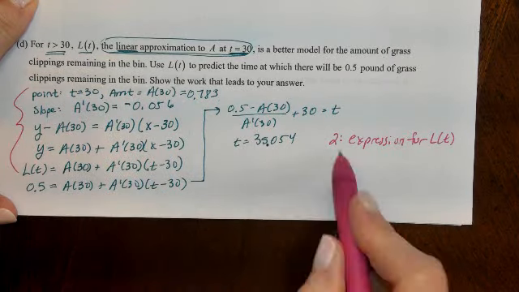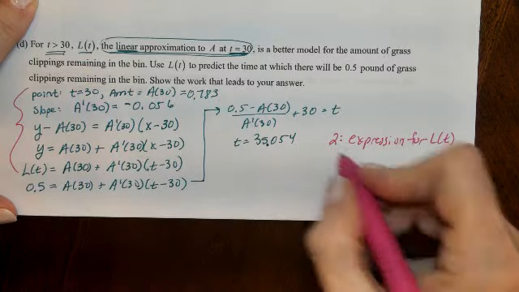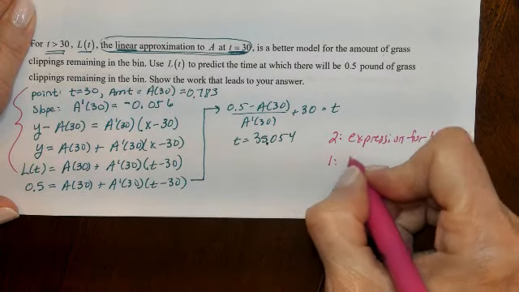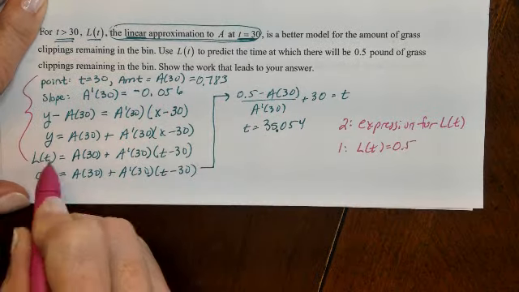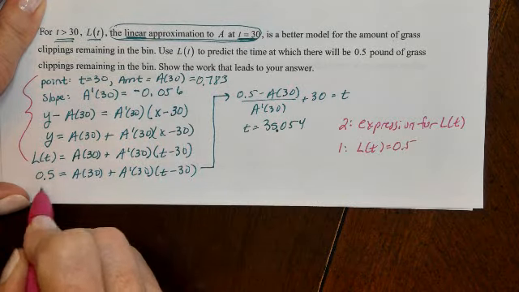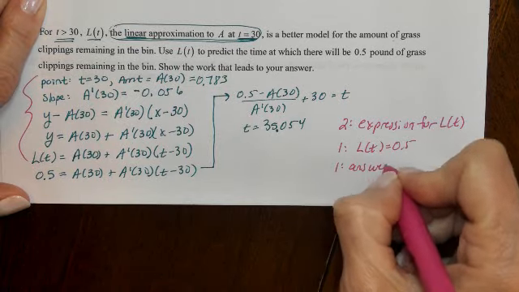Finding L of t was worth 2 points, I think. Okay, point and slope, worth 2 points. 1 point for setting L of t equal to 0.5. So down here where I set L of t equal to 0.5, that gave me a point. And then 1 point for the answer.